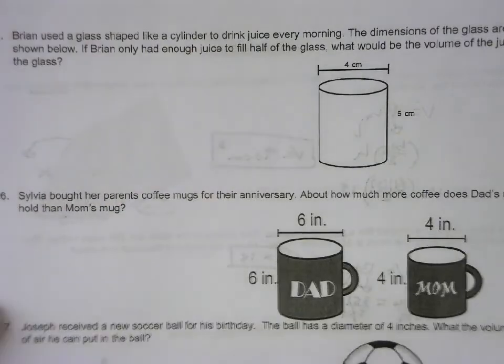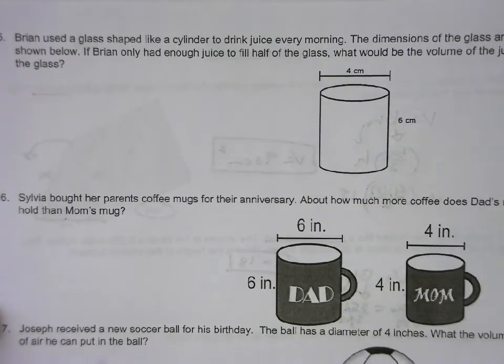Okay. So if you're watching the video, you probably can't see the words, but you have the paper in front of you. So Brian used a glass shaped like a cylinder to drink juice every morning. The dimensions of the glass are shown below. If Brian only had enough juice to fill half of the glass, what would be the volume of the juice in the glass? So first of all, what type of problem are we dealing with here?